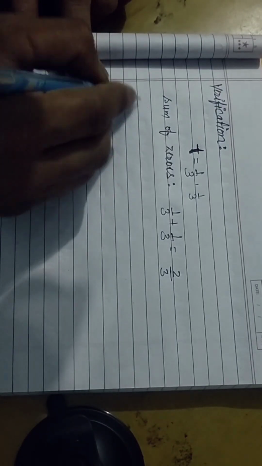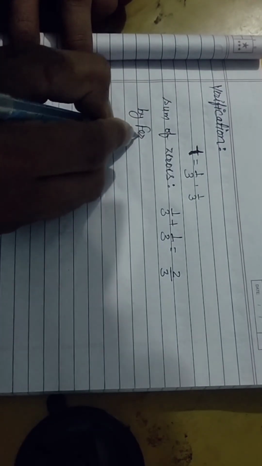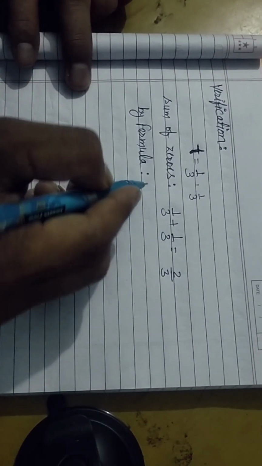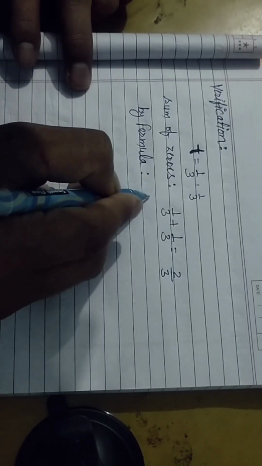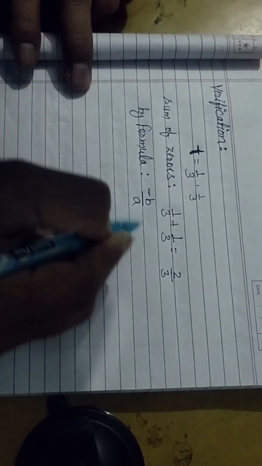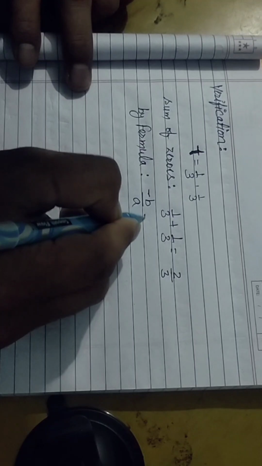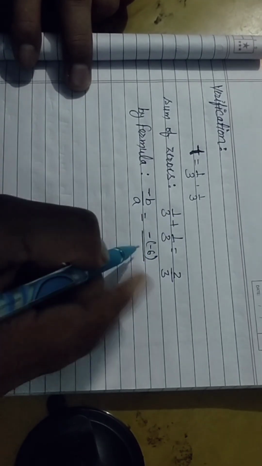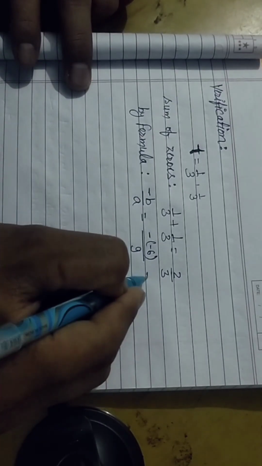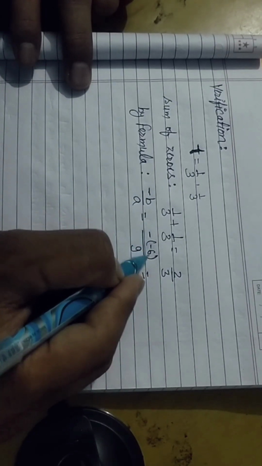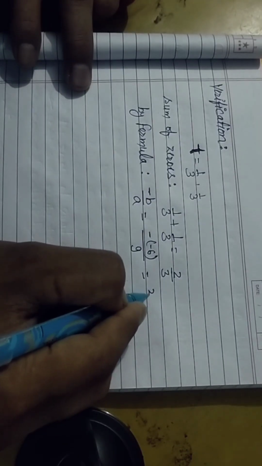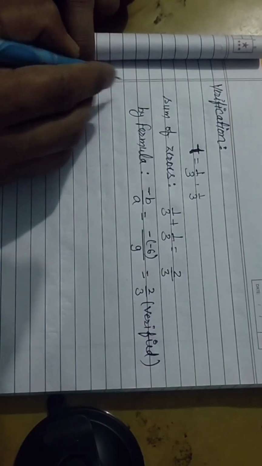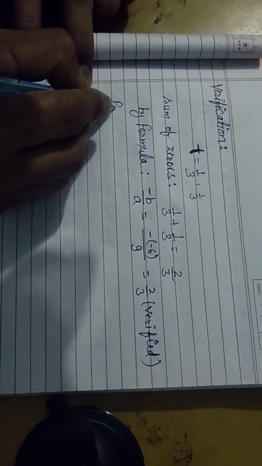And by the relationship, by formula, we know minus b over a. Here the value of minus b is minus of minus 6, over a which is 9. Then the minus signs will cancel out and 6 over 9 will be equal to 2 by 3. The answer is verified. Next, product of zeros.